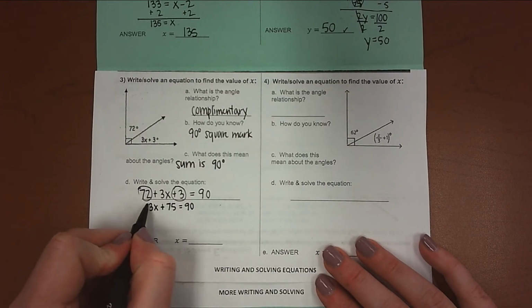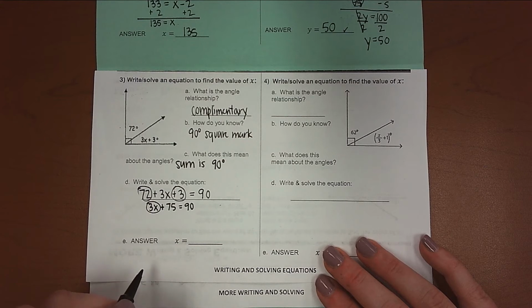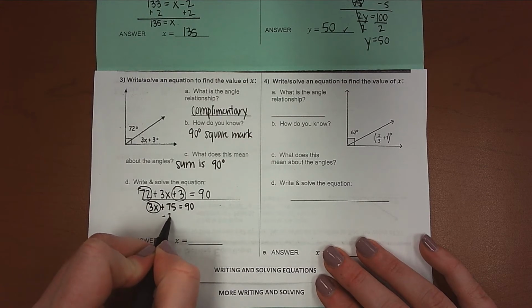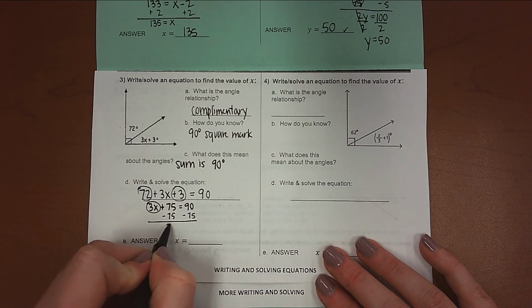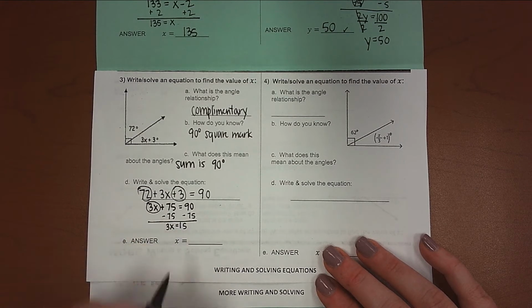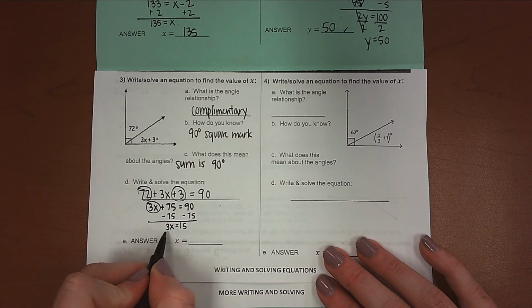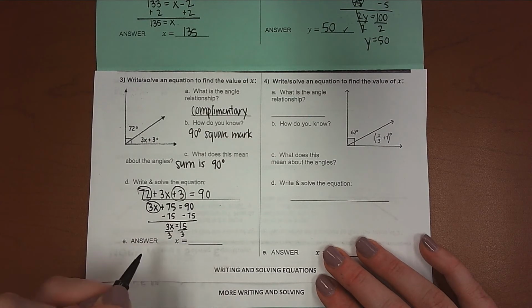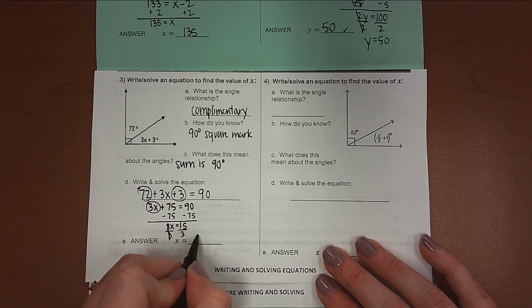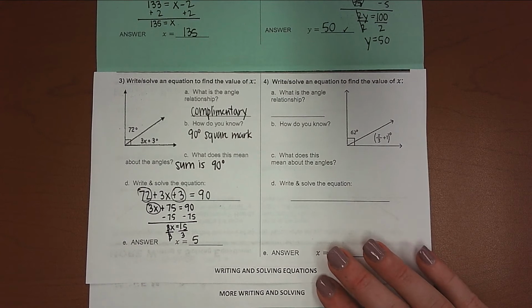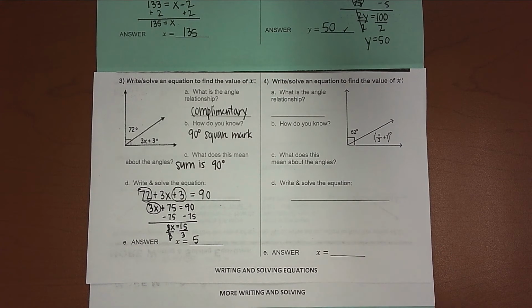Then I can isolate my variable term by using inverse operations. The inverse of adding 75 is subtracting 75. And if I do it to one side of the equal sign, I must do it to the other to keep things balanced. And then the inverse of multiplying by 3 is dividing by 3, so I'm going to divide both sides by 3 now. And when I do that, x equals 15 divided by 3, which is 5. And so my answer here is x equals 5.